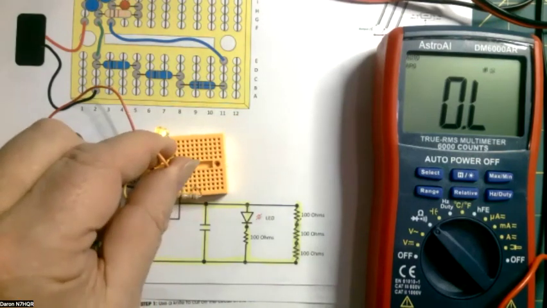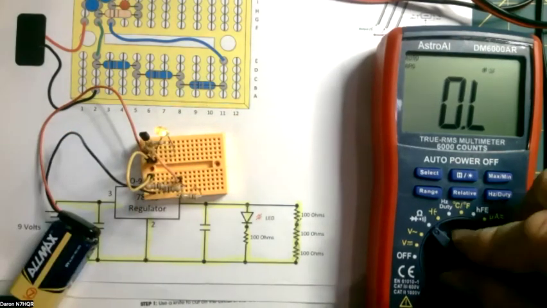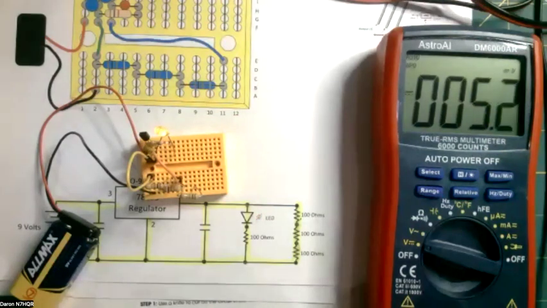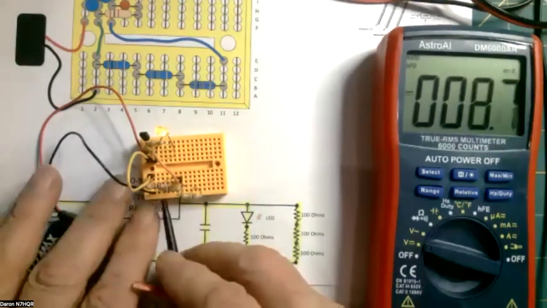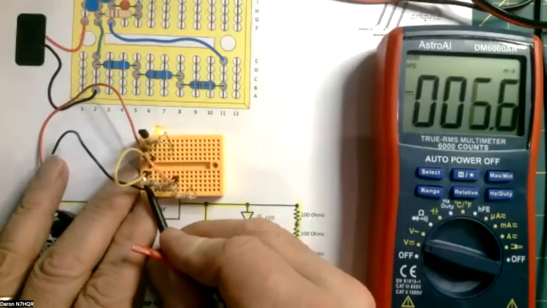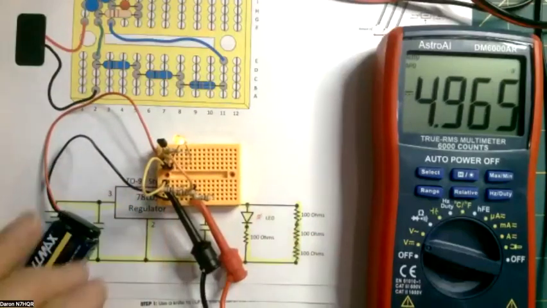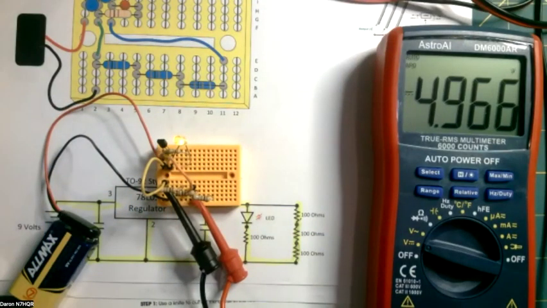Now, measure the voltage of the two resistors. You didn't say please. Please, sorry. Okay. Just keep me in line. You want the voltage across those two? Yes, both of them. Okay. So we're going to go through those two resistors and measure the voltage. 4.966 volts, almost 5 volts, which is within the range of what our regulator should do.